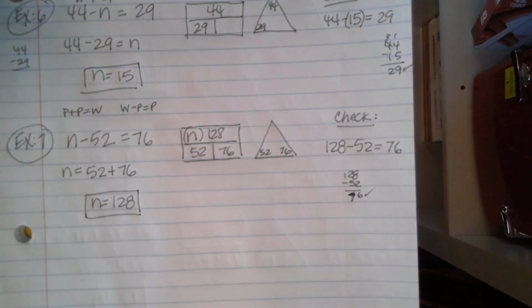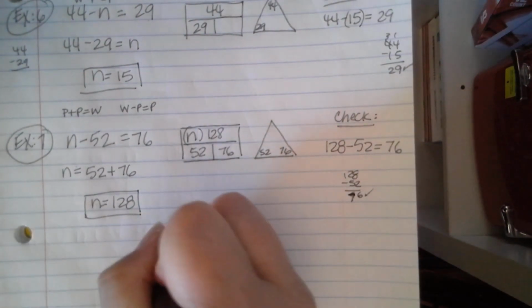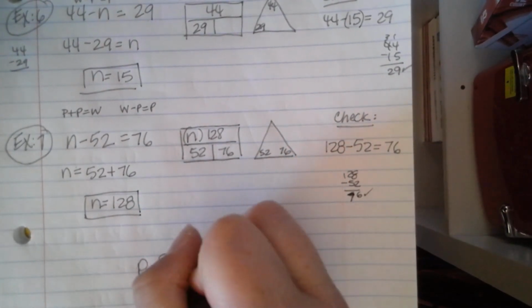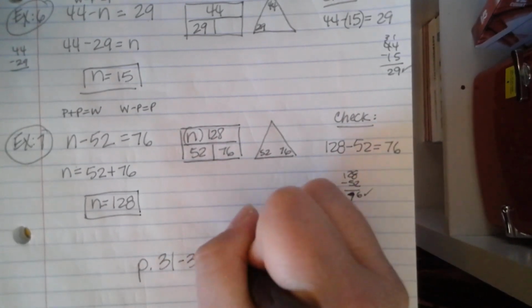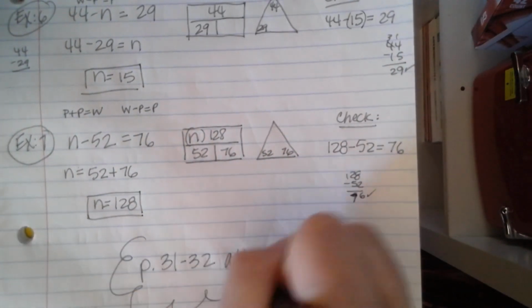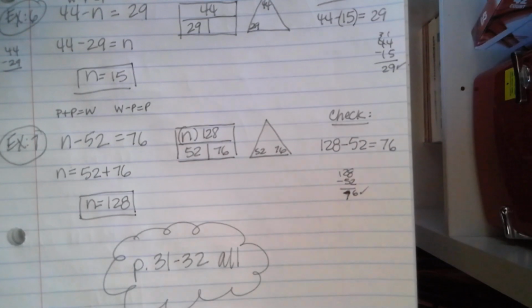Now this is what I want you to write down real quick. This is your assignment. You've got pages 31 and 32. All right, so mark that down. What we will do Monday is we will review and then you will get started on this assignment. Any questions? So we're not taking those? No.